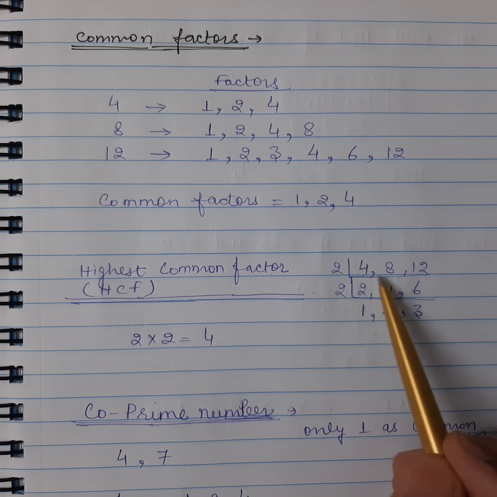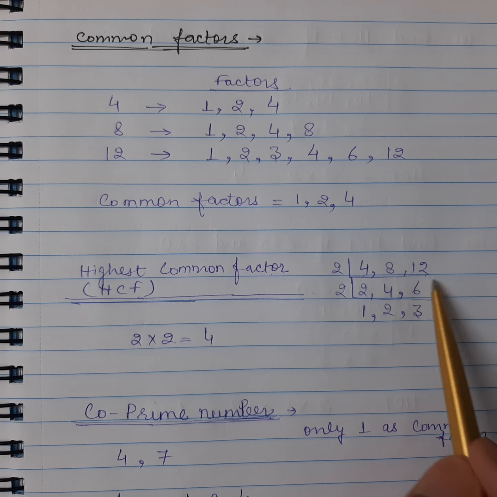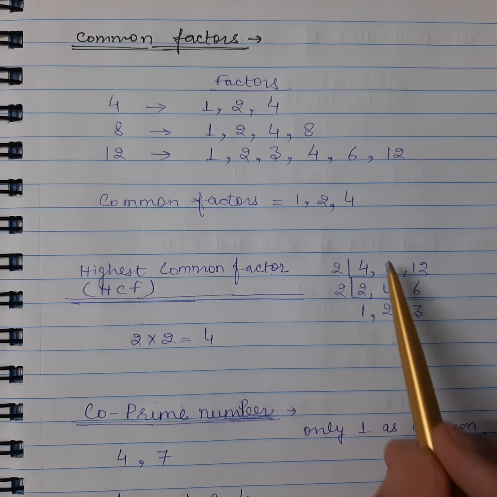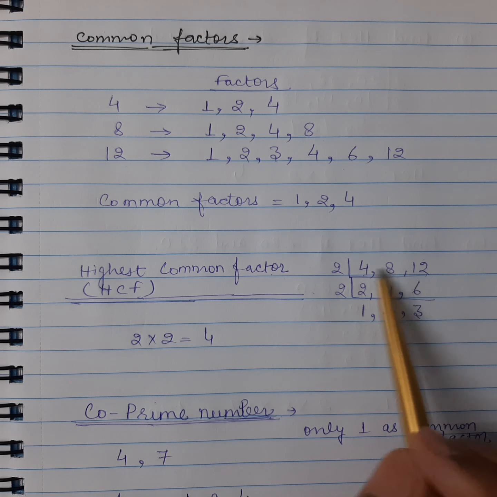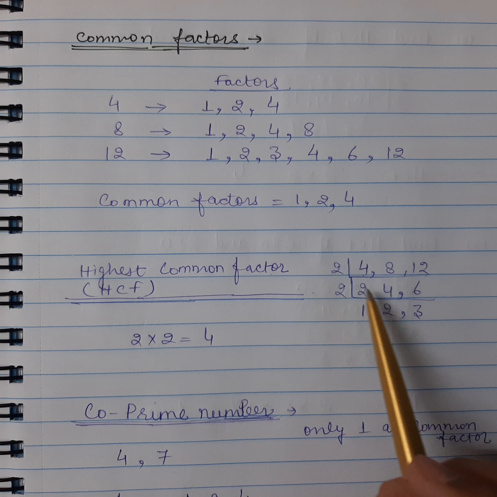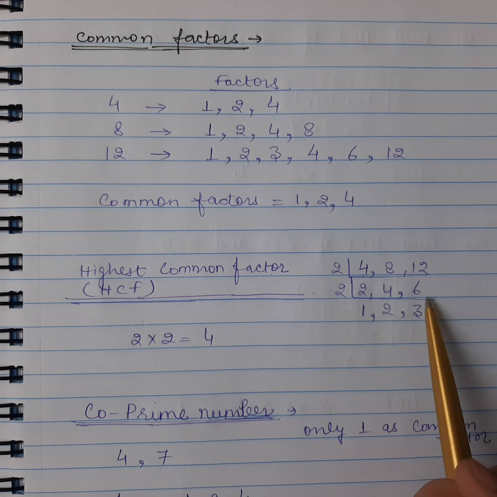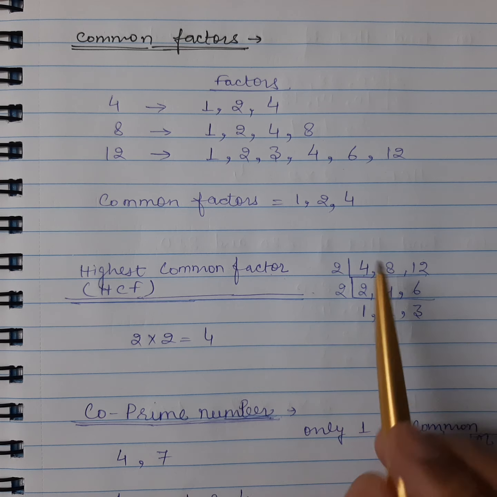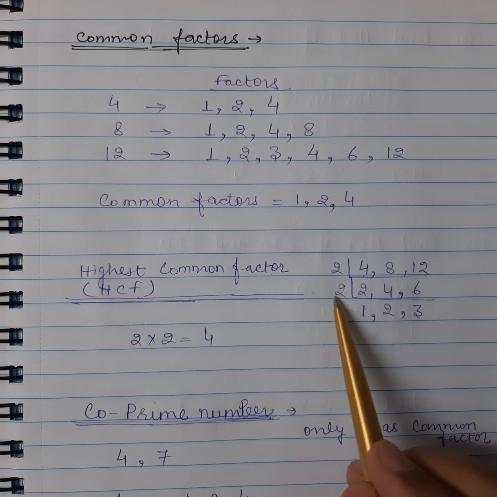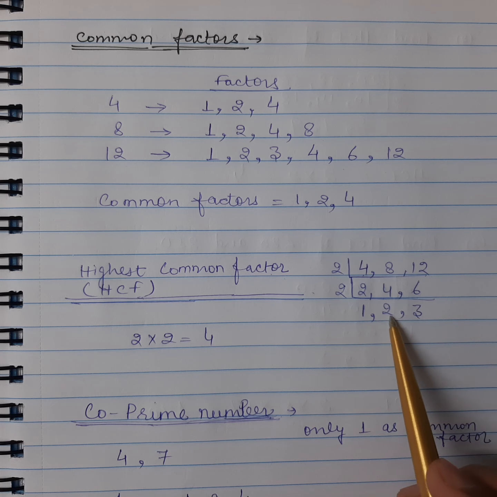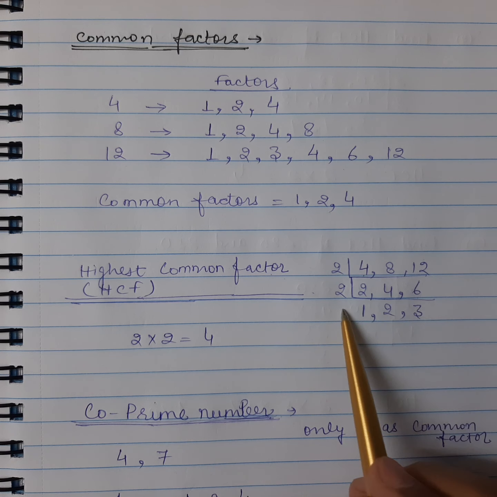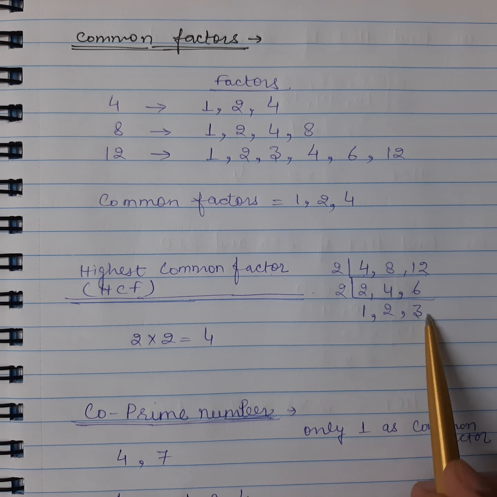So we write 4, 8, 12 and we divide these numbers by 2. We get 2, 4 and 6. If we divide these numbers again by 2, we get 1, 2 and 3, and there is no other common factor for 1, 2 and 3, so we stop here.